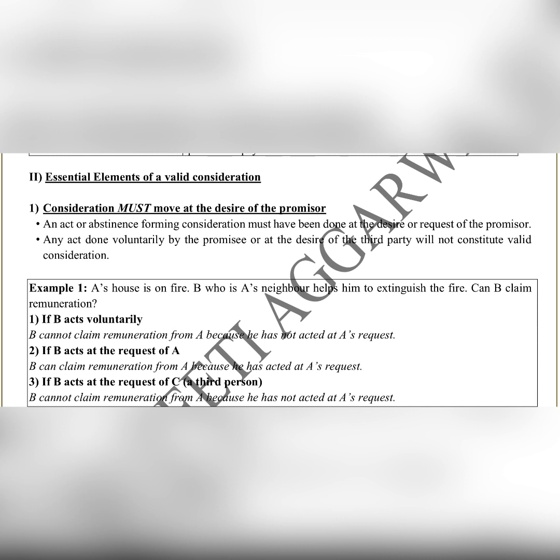There is a very interesting case law over here, Durga Prasad versus Baldev, although it's not important for exam, but yes, you can just mention the name. Now, A's house is on fire. B, who is his neighbor, helps him to extinguish the fire. Can B claim remuneration if he acts voluntarily? No, because he has not acted at the request of the promisor. But what if he acts at the request of A? Can he claim consideration from A? Yes. If B acts at the request of some third person, can he claim remuneration from A? No, because he has not acted at the request of A.